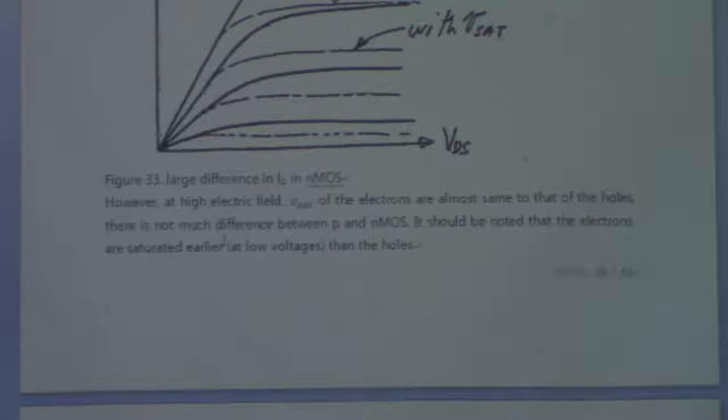There is not much difference between NMOS and PMOS. It should be noted that the electrons are saturated earlier than the holes. So electrons are going to saturate earlier, at lower voltages, than the holes. That is the key point here.